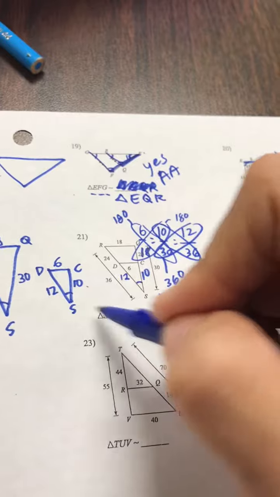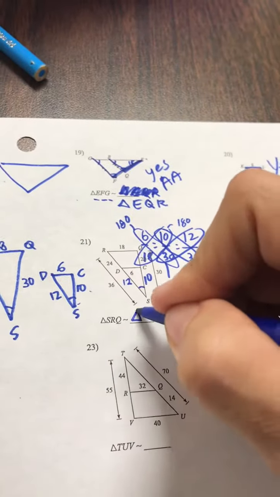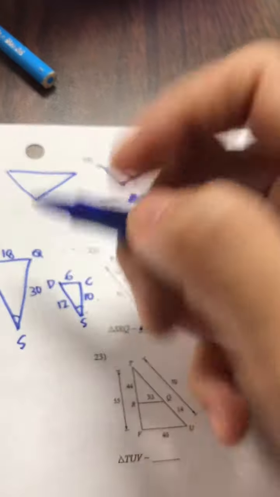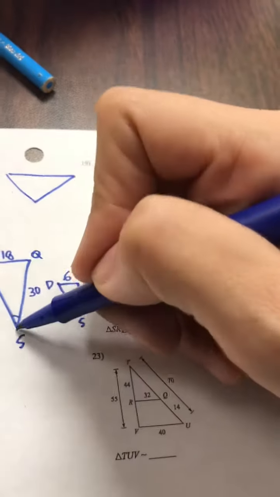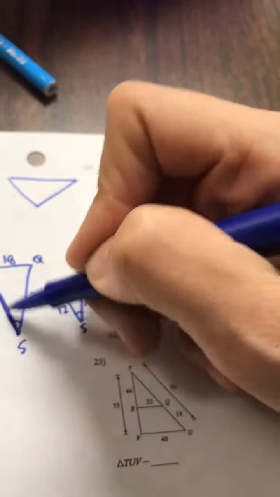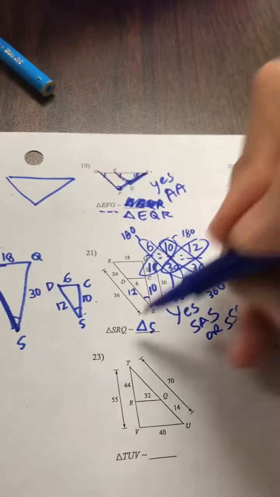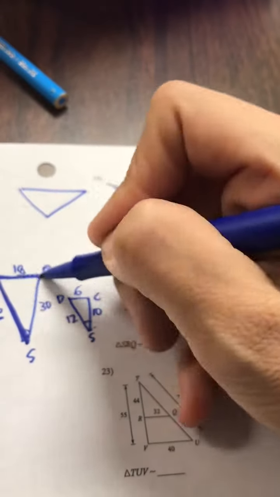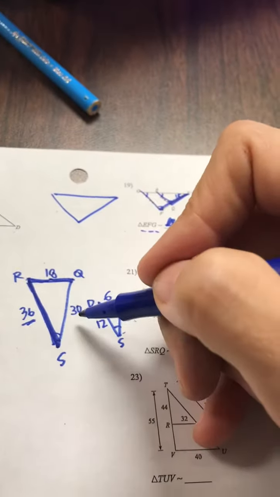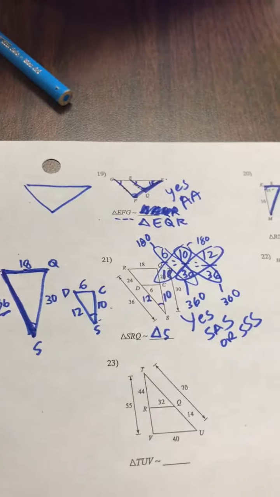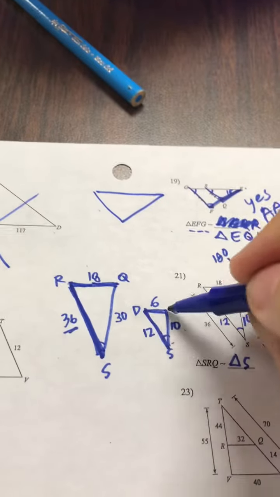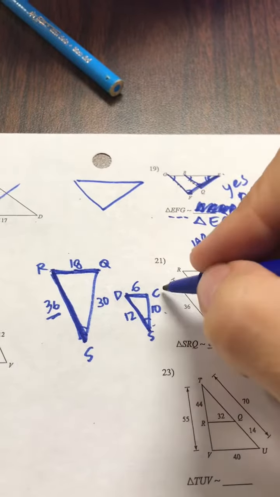So they started angle S. We know angle S's are a match. So I have to start with angle S here, and they named it SRQ. So they went across the longest side, 36, and then across the short side. So doing the same in the baby, I go across the long, and then the short, so SDC.